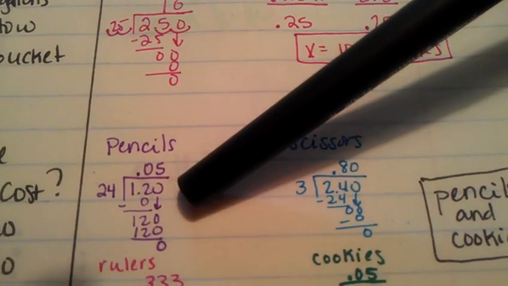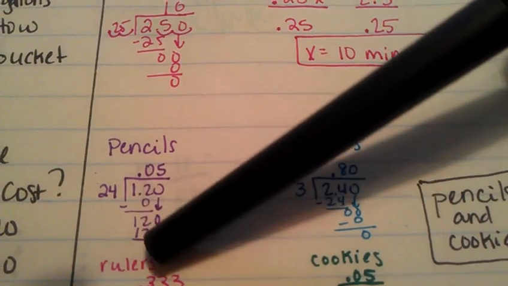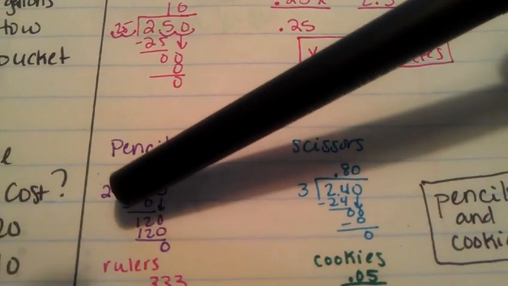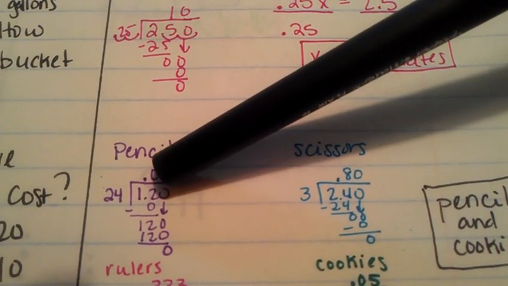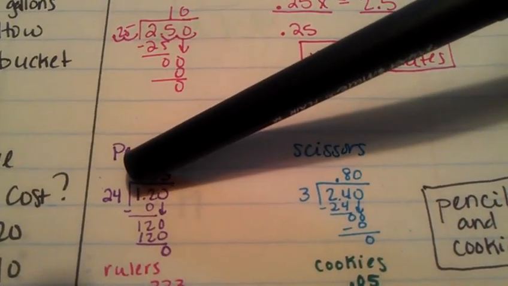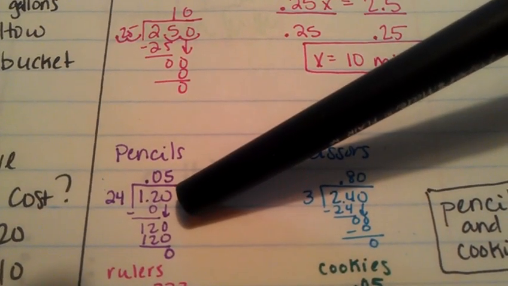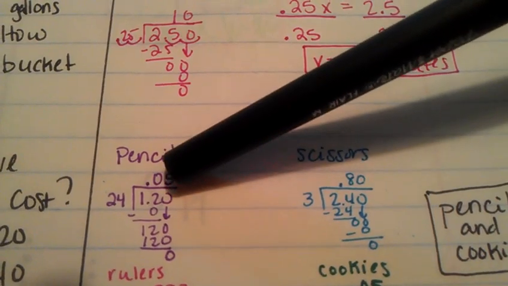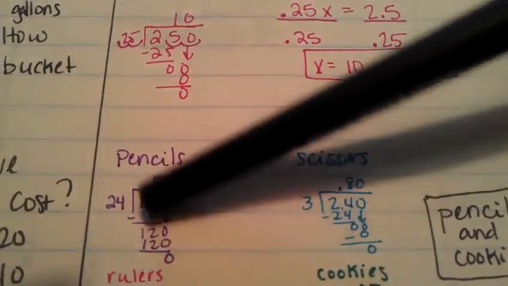So for pencils over here, $1.20 divided by 24 pencils. 24 won't go into 12, so you got to hold your place with a 0. Your pencils are 5 cents a piece. And if you want to check your division, take your answer, 0.05, multiply it by 24, make sure you get $1.20.